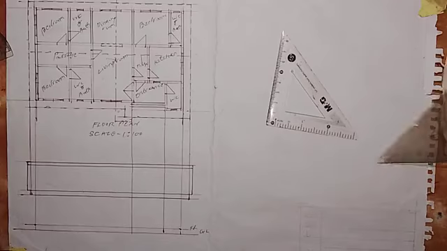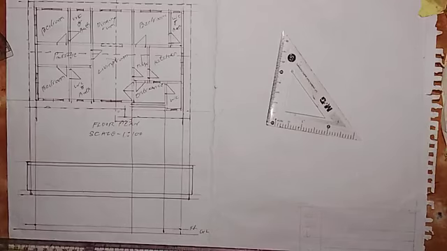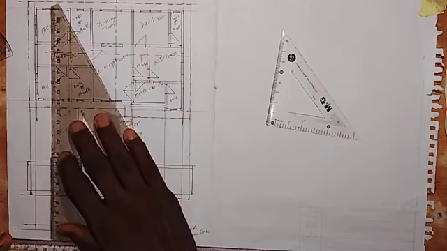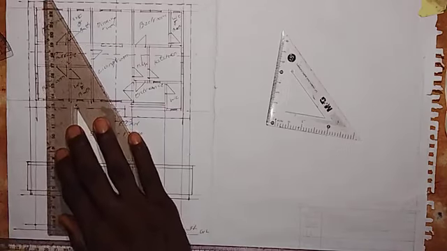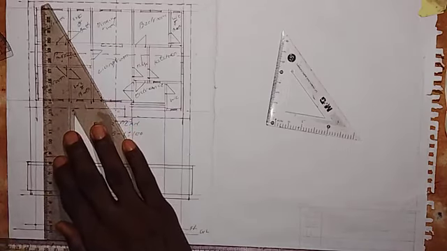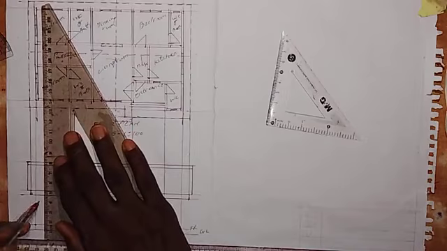So what I'm going to do here now is take my set square. So I project this down. I'm going to draw a vertical line from this point here. I don't have to draw it from up down, so I just draw it here like this.